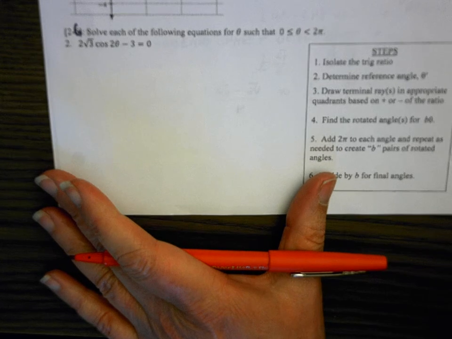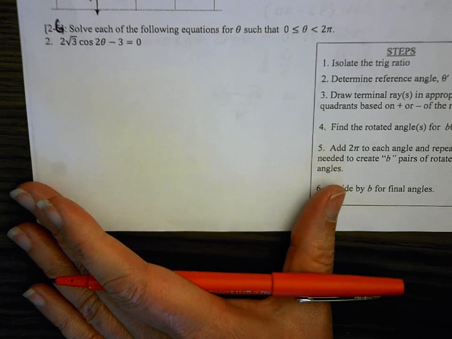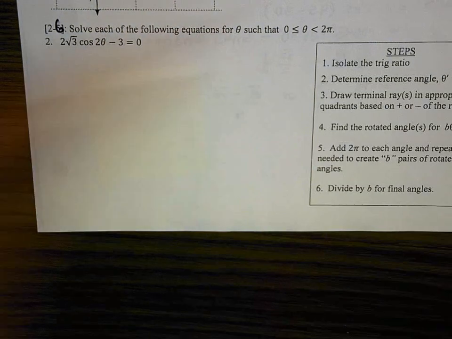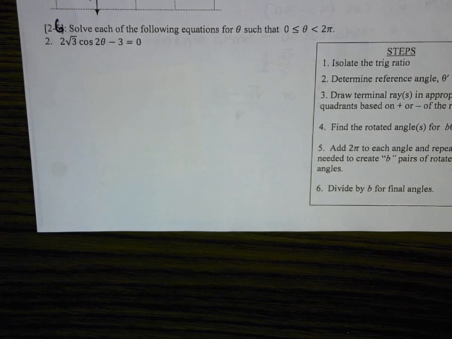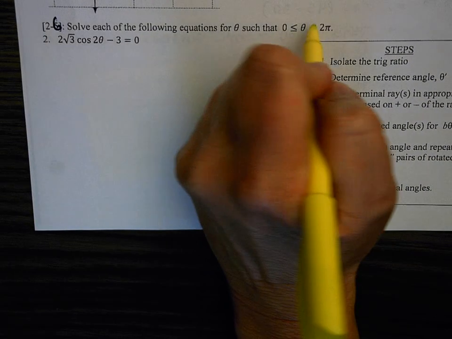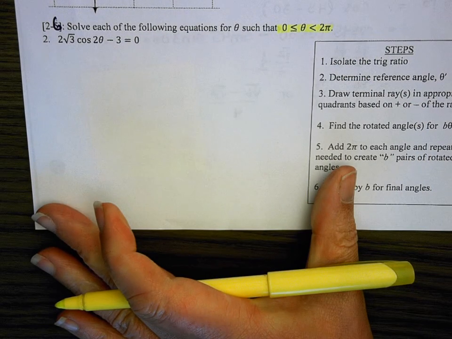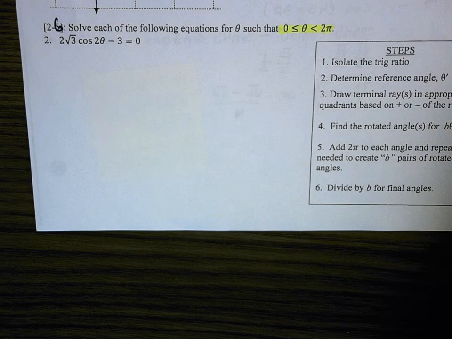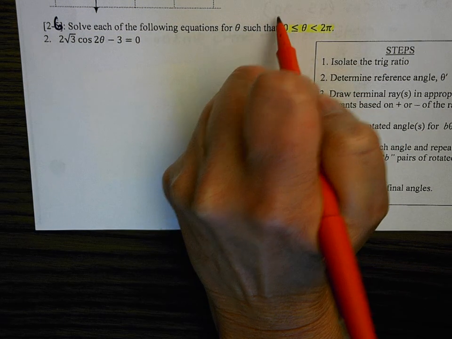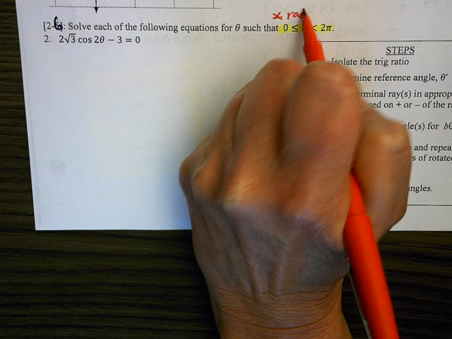So first, in general, what we always want to make sure we do is we are reading the directions carefully. So we know, are we solving in degrees? Are we solving in radians, right? Degrees or radians. So here we're solving for theta. So theta is between 0 and 2 pi. So that means we want to be in radians. So we will always answer in radians.